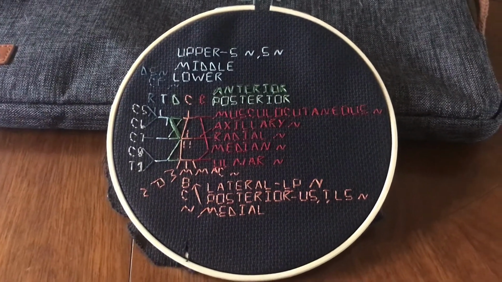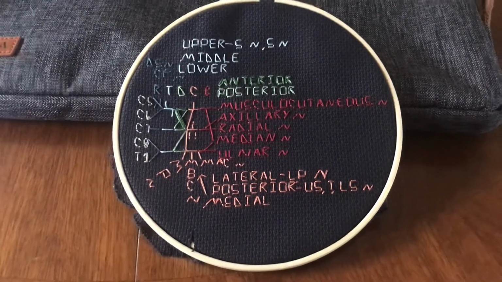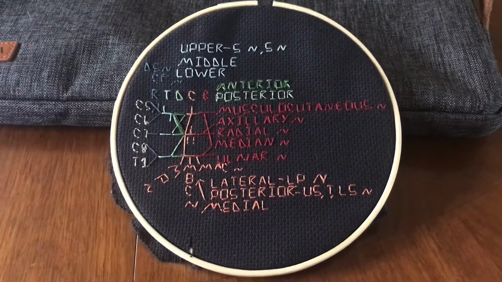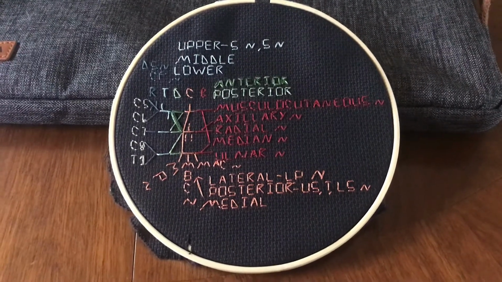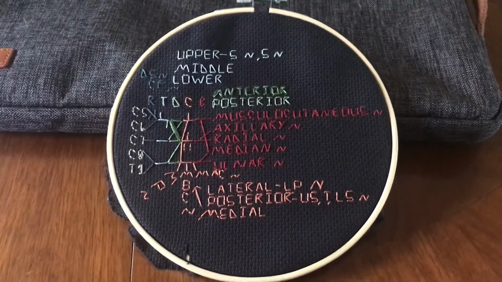So overall, it's important to understand the brachial plexus so we can help patients recover from injury, and also just understand it for ourselves so we can recognize it in later practice. Thank you.